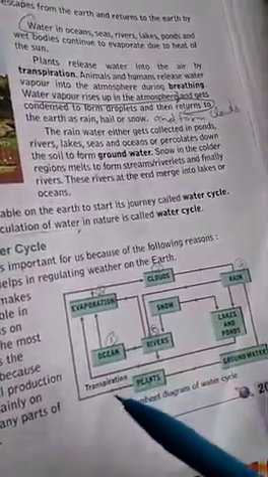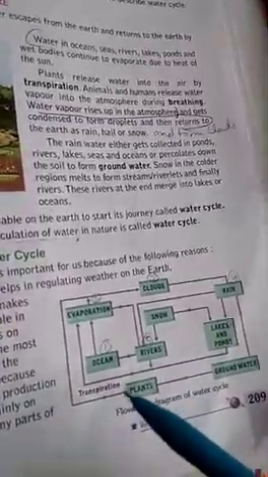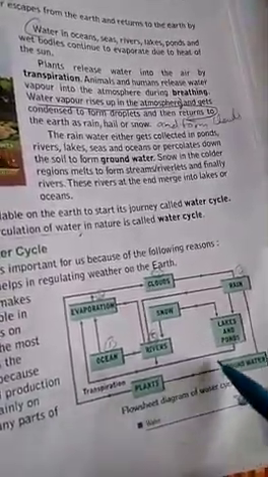So in this way, we say that water cannot be generated by any artificial process by humans. It is continuously being recharged with the help of the rain.